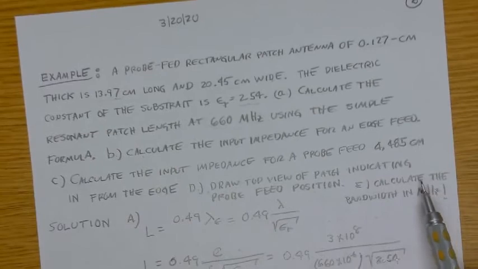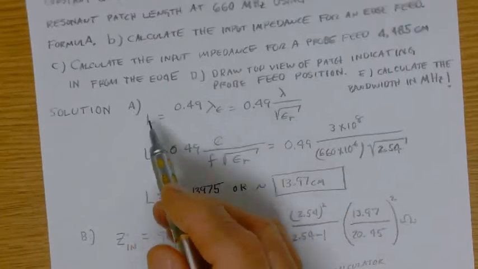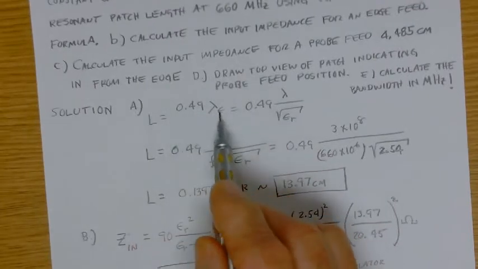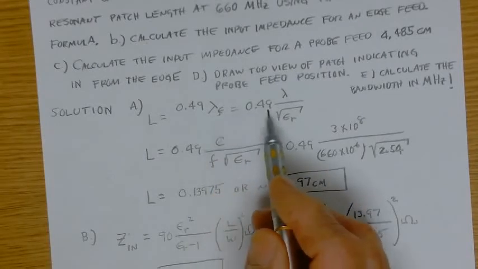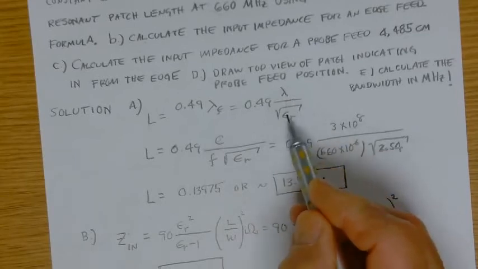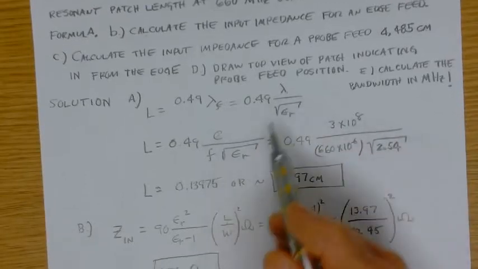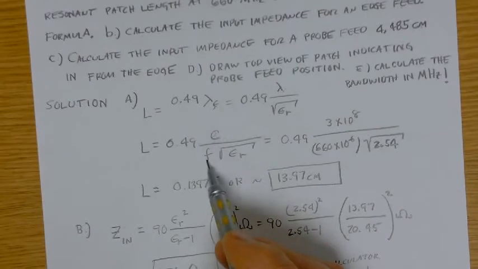Right. So we're going to use the simple formula. So we need the length to be 49% of the wavelength in the dielectric, right? So that's going to be 0.49 times the wavelength in free space divided by the square root of epsilon relative, right? So we're going to replace the wavelength with the velocity of light divided by the frequency. And so we've got everything now.